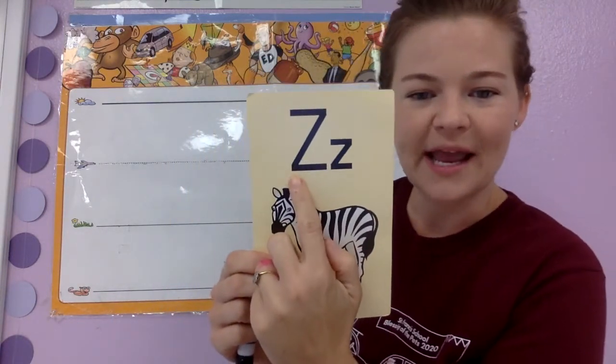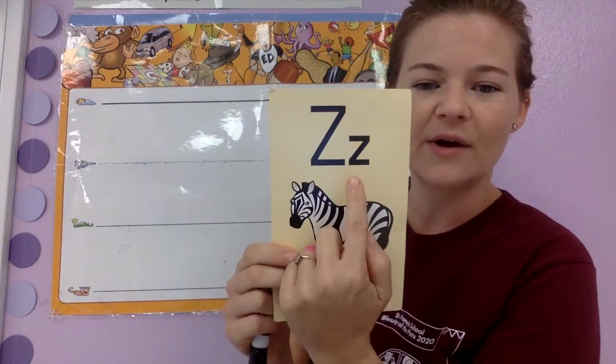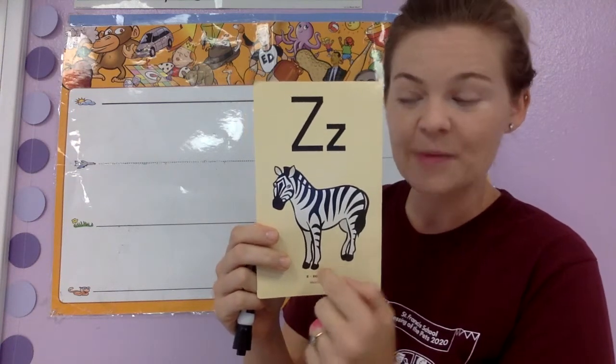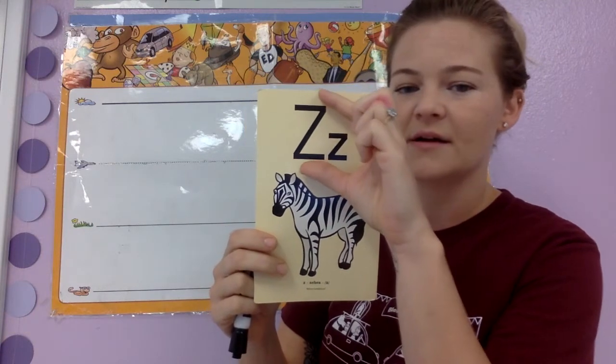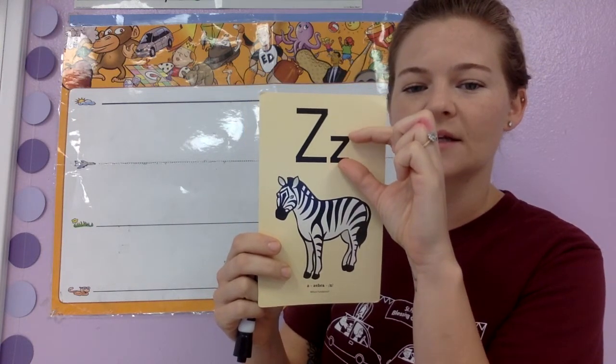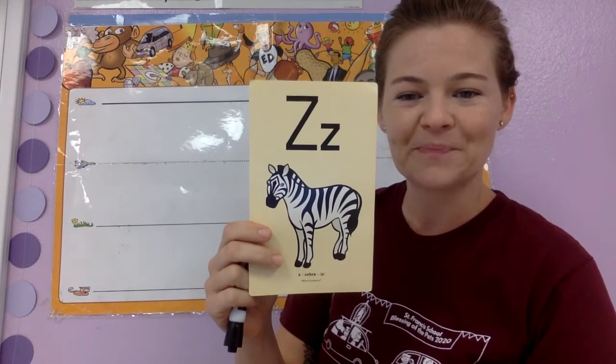Okay, let's do some writing practice for Z, and then we'll go over the next letter we learned. So either get out your board or a marker, or you can use paper and a pencil. We're going to start with uppercase Z. Uppercase Z and lowercase z look the same except for their size. Uppercase Z is bigger, lowercase z is littler. But other than that, they're the same.